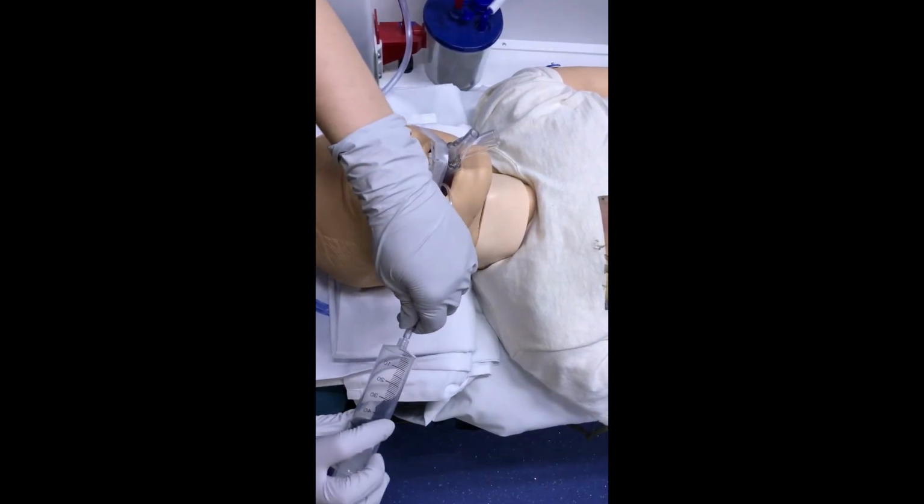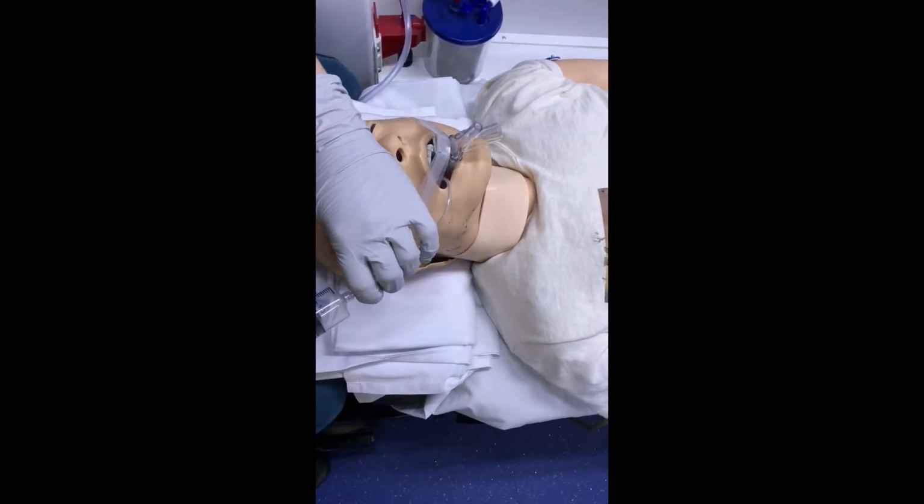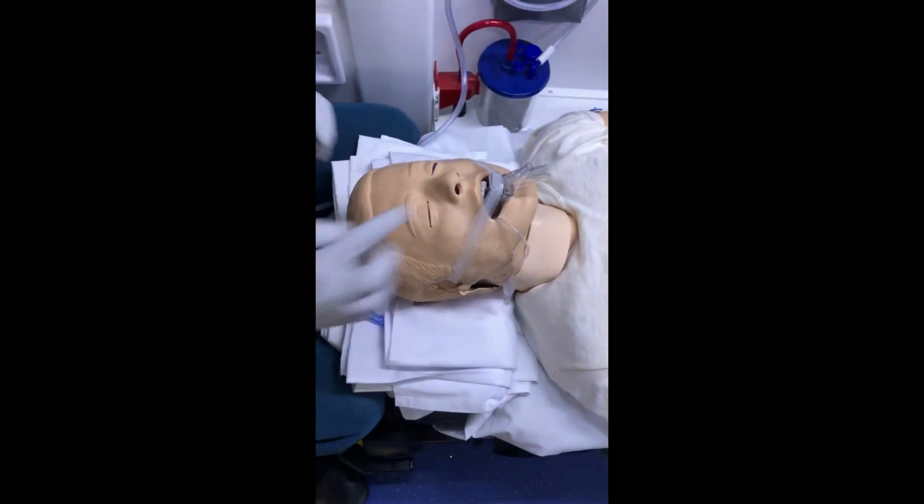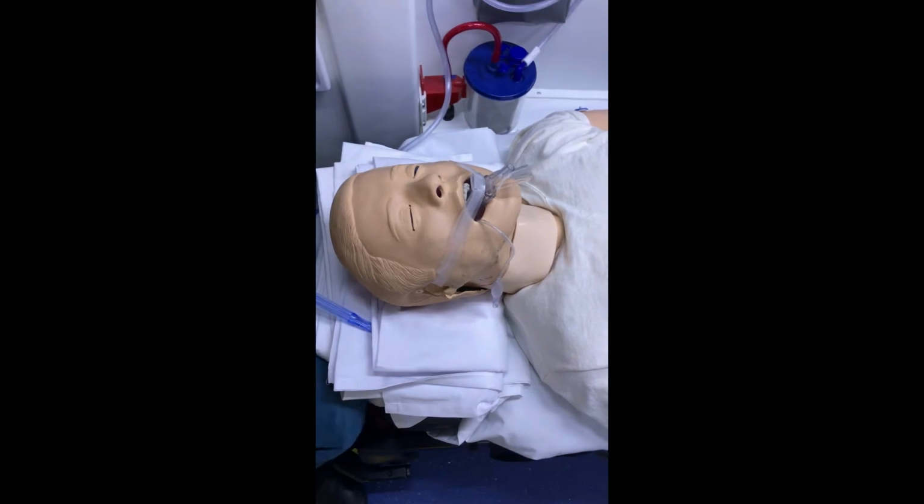There is no requirement to insert a bite block. Confirm the correct placement by ensuring a minimum of 1 cm gap between the upper lip and fixation tab. Observe equal rise and fall of the chest and ensure bilateral breath sounds. Analyse the end tidal carbon dioxide output.